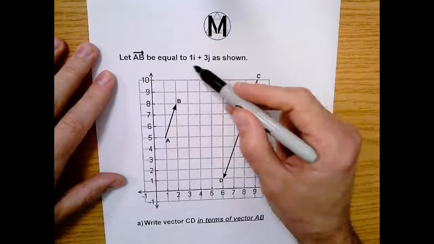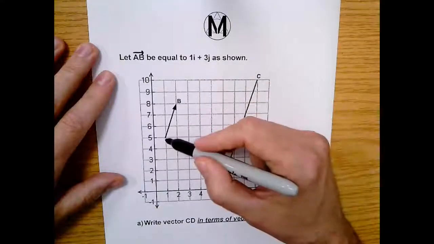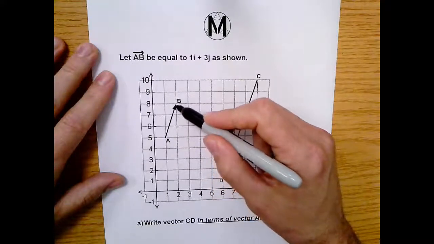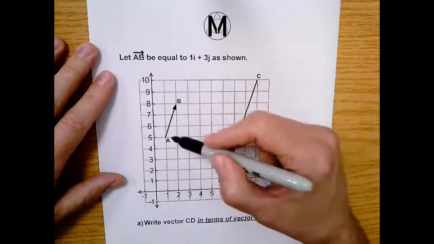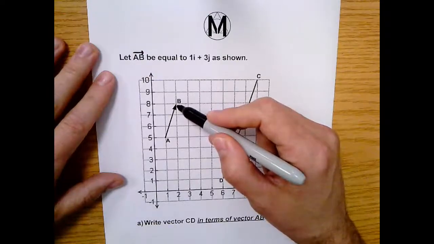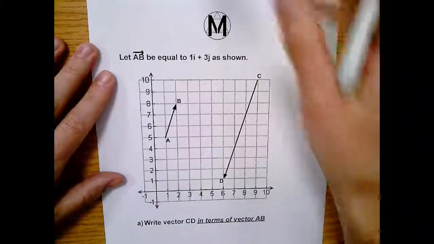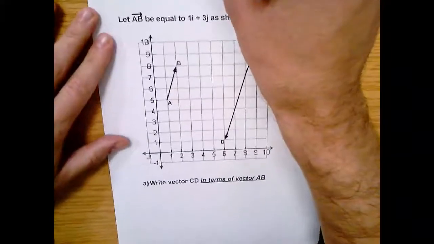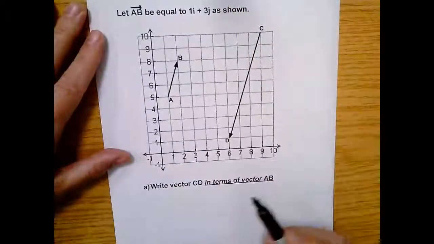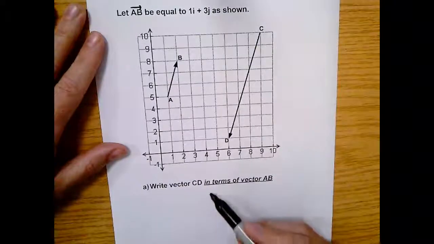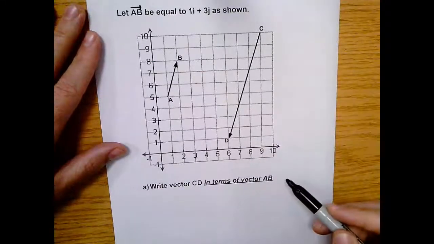And these are like the instructions. It says, well, if you're at A, go over 1 on the X and up 3 on the Y. This is the X and that's the Y. So over 1, up 3, and boom, you'll get to B. Okay, so that is shown and that is correct. But the question they have for us is right down here. It says, write vector CD, that's this right here, in terms of vector AB.